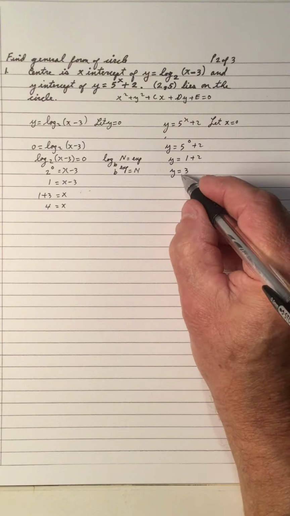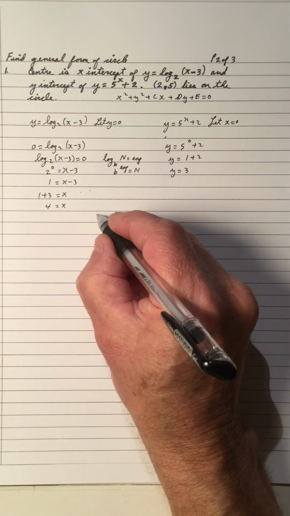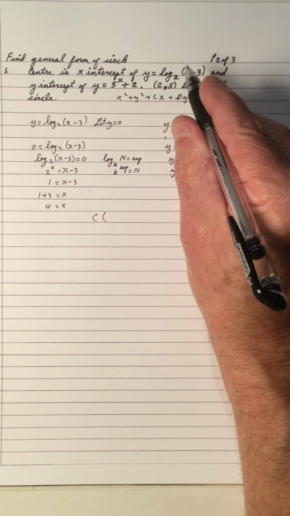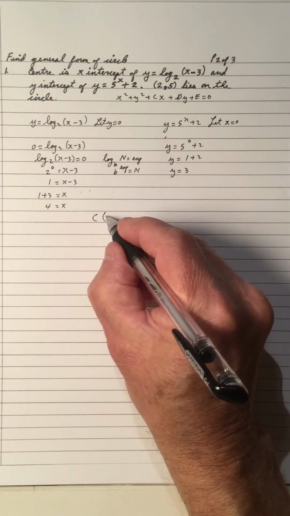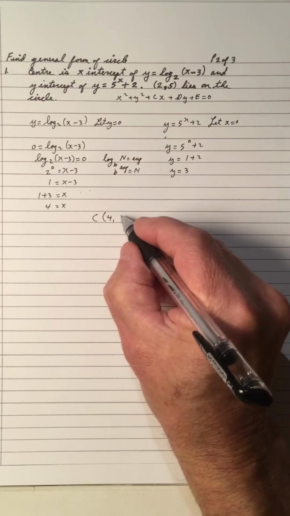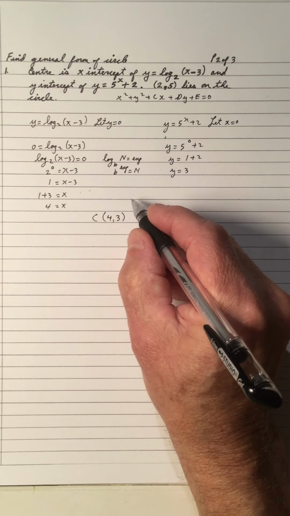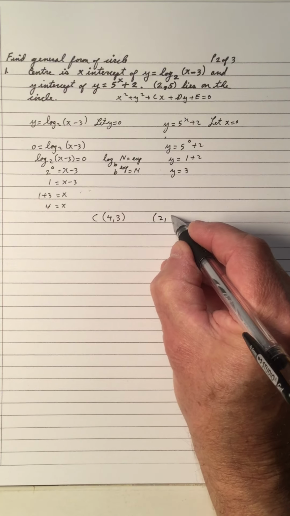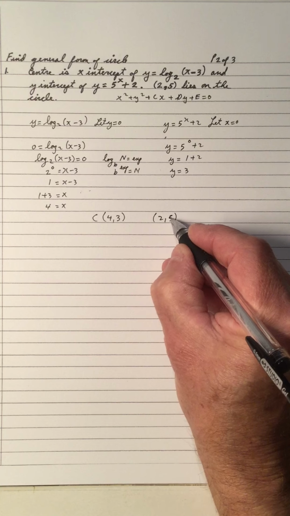So the y-intercept is 3. So the center of the circle has the x-intercept of this log equation, which is 4, and the y-intercept of this exponential equation, which is 3. So that's your center.